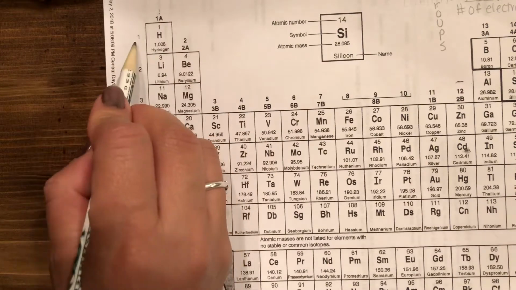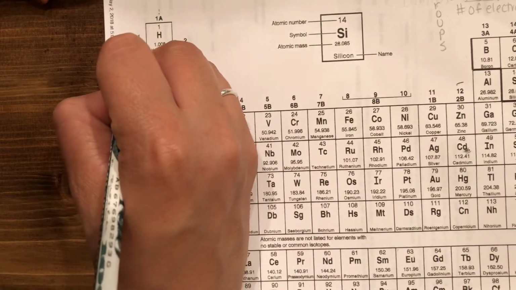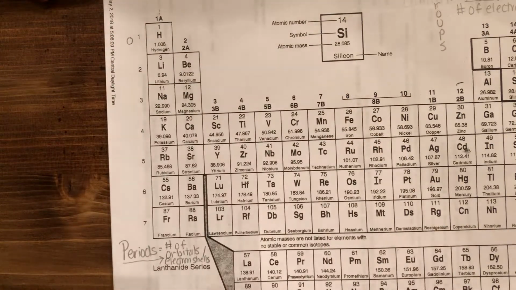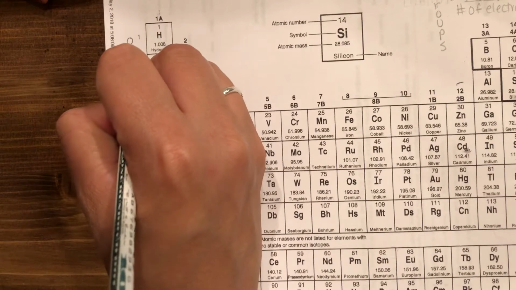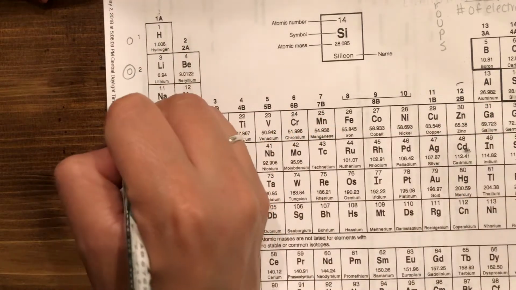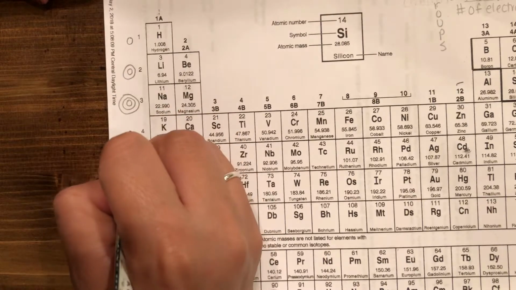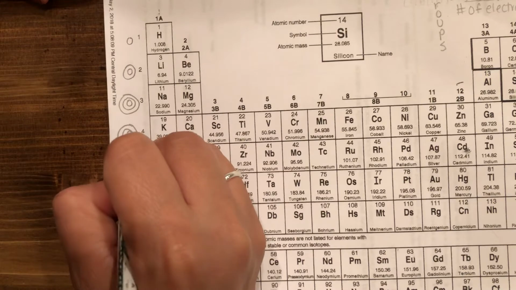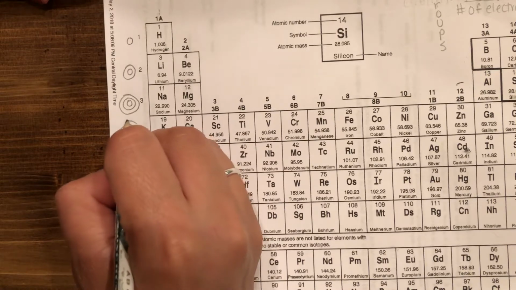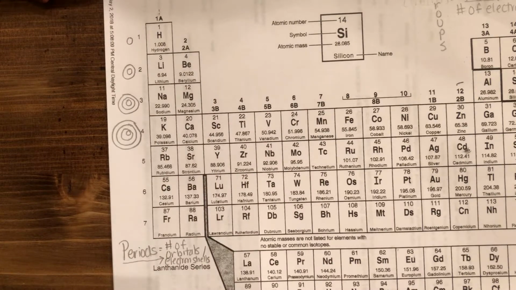So for example, if you're in period 1 going horizontally, then you have 1 orbital. If you're in period 2, then you have 2 orbitals. If you're in period 3, then you have 3 orbitals, so on and so forth. I'm not going to have you draw them all. We'll go to number 4: 1, 2, 3, and 4. Alrighty, so that was periods and groups.